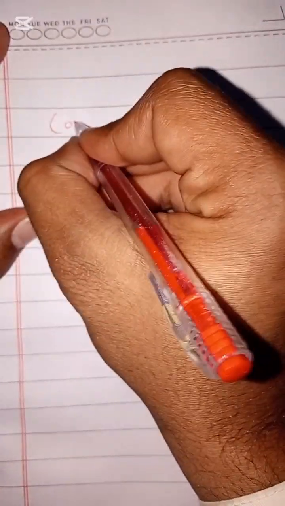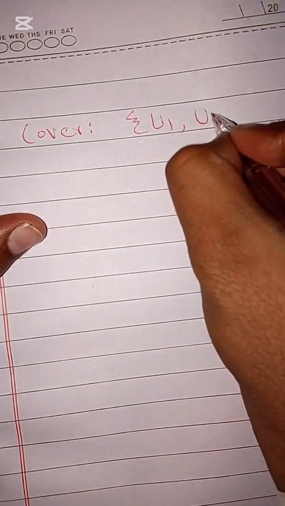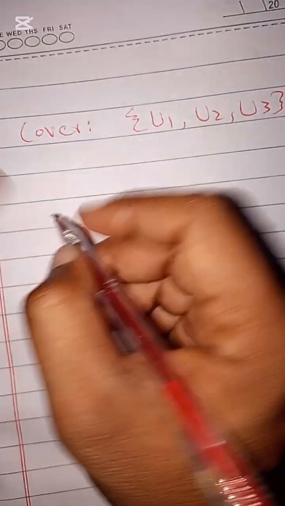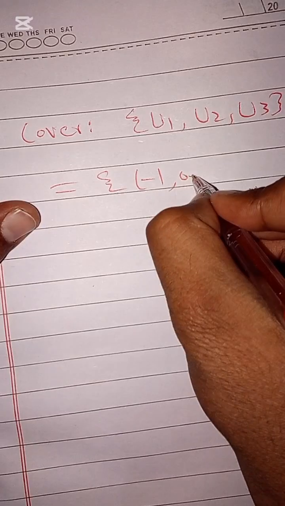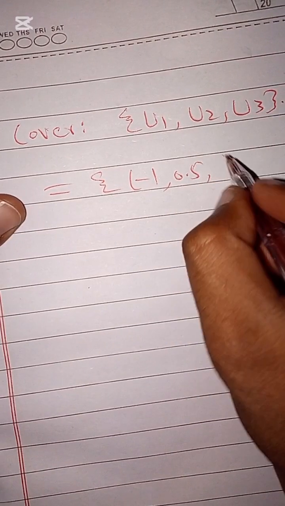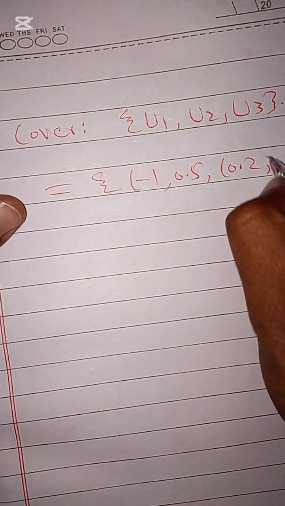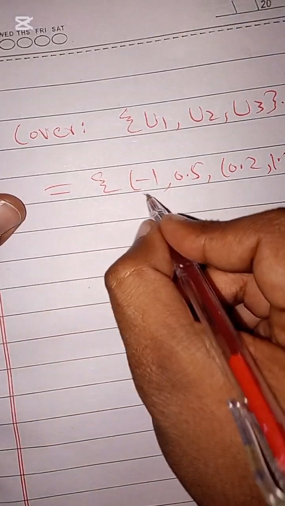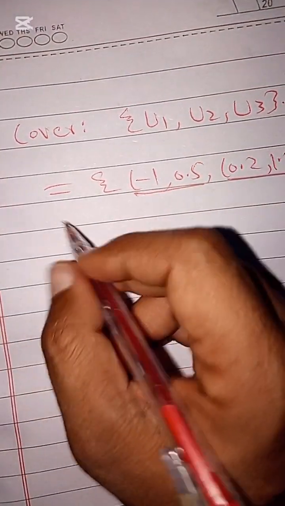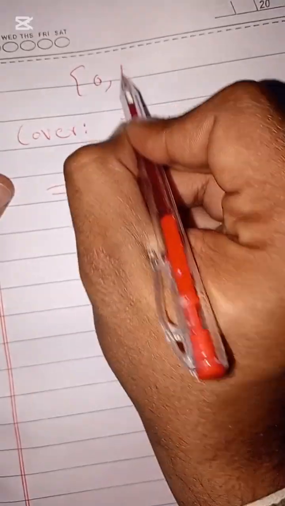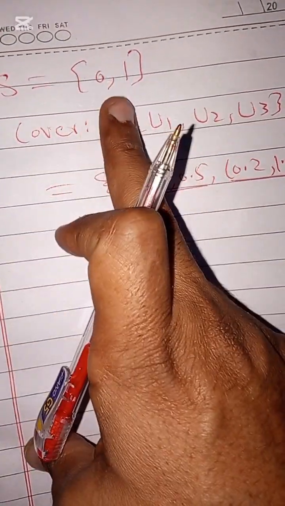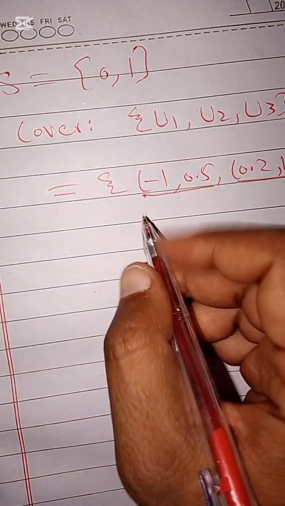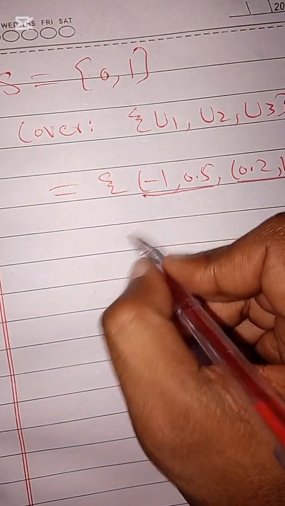Then the cover equals u1, u2, u3, where the sets are -1 comma 0.5, 0.2 comma 1.2, and 0.7 comma 1.5. So these are open sets u1, u2, u3. Our interval 0 to 1 is a closed interval and this is equal to S. So this is a closed interval and these are a cover of it.